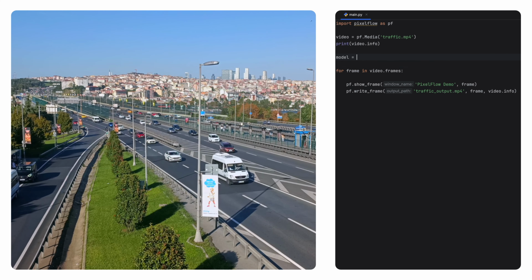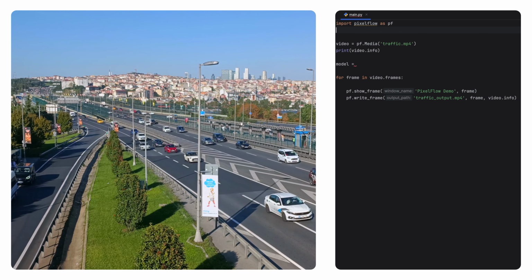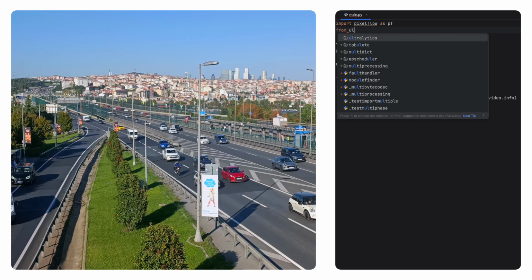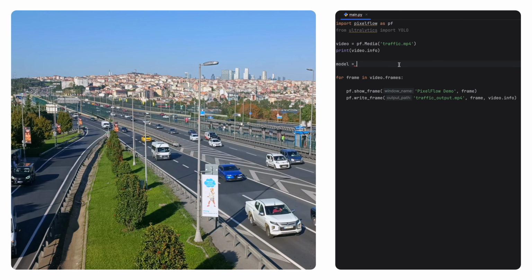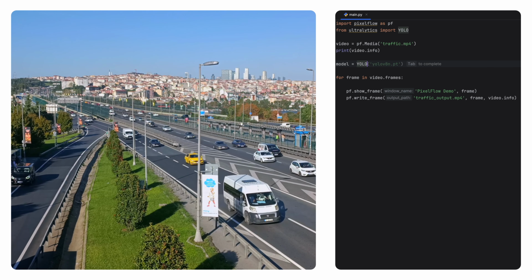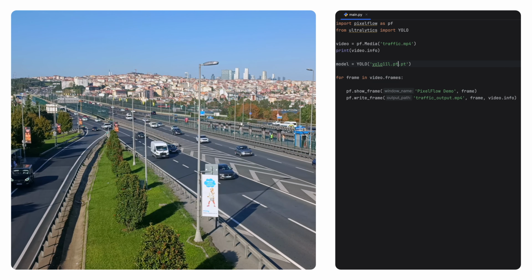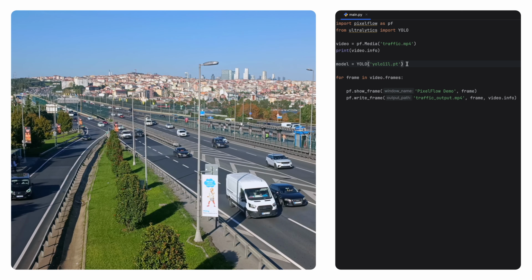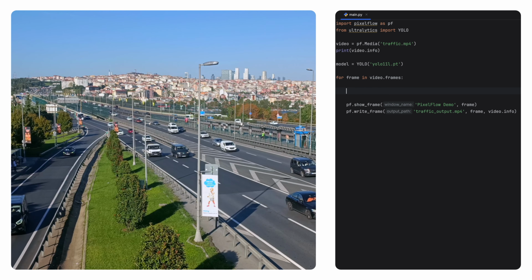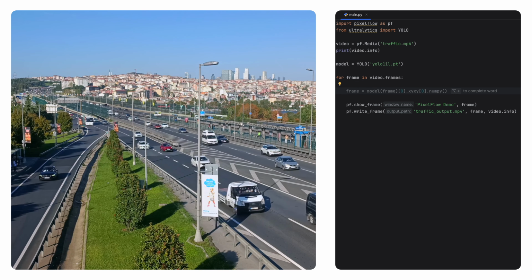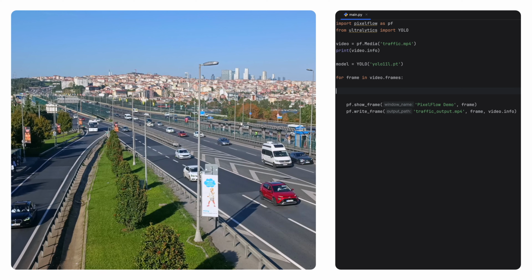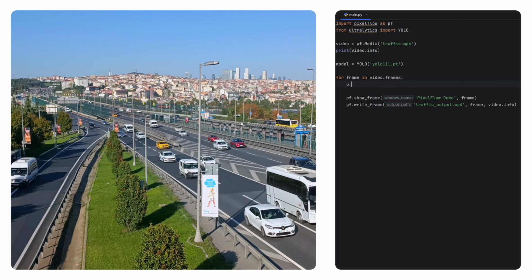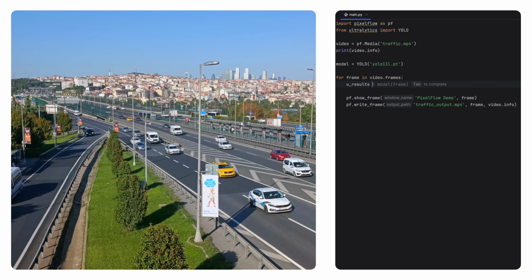Alright, now let's integrate a vision AI model. I'm going to import YOLO from Ultralytics. And now I'll initialize my model. I'm using YOLOv11 Large for this example because it gives us better accuracy. Once we have our model ready, let me run inference on our frame. So I'll write Ultralytics results equals model frame. This is the standard Ultralytics way to process frames.